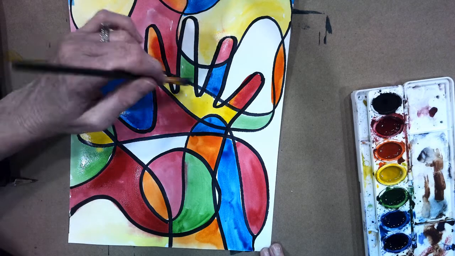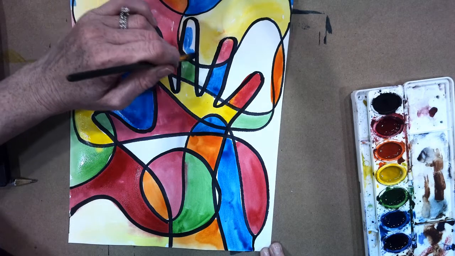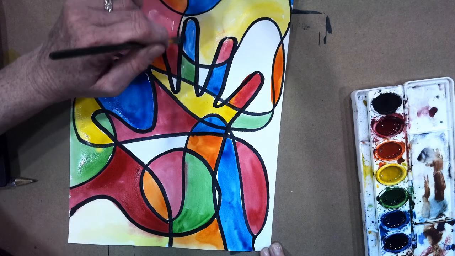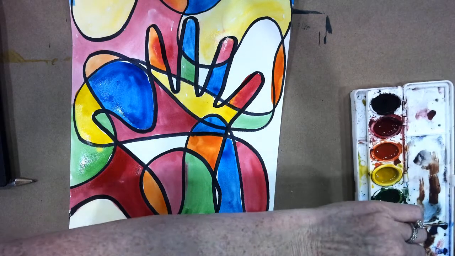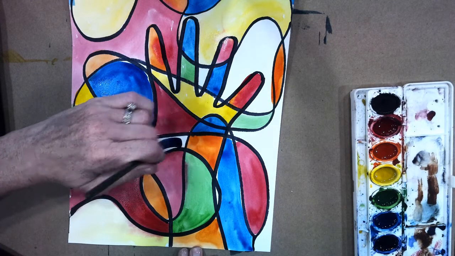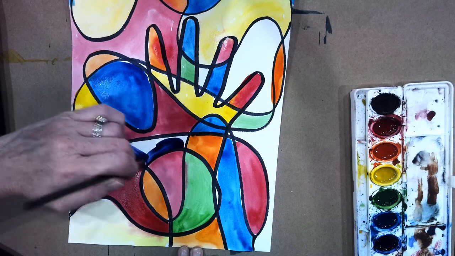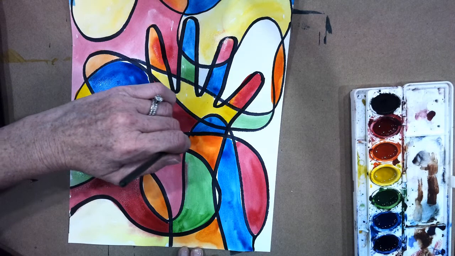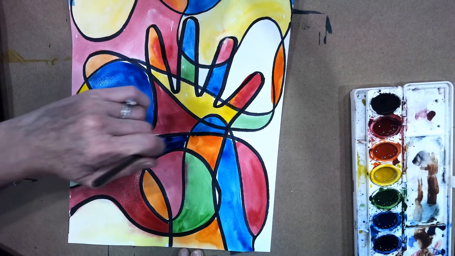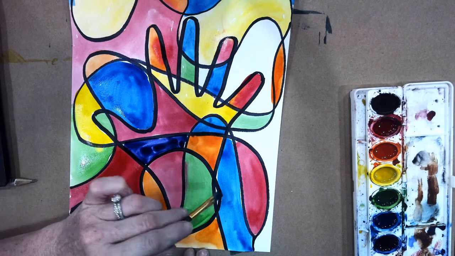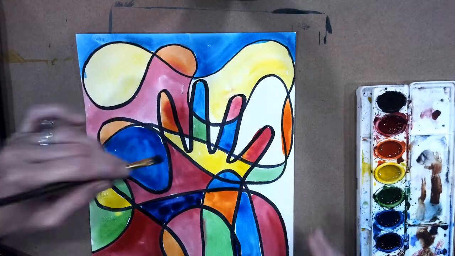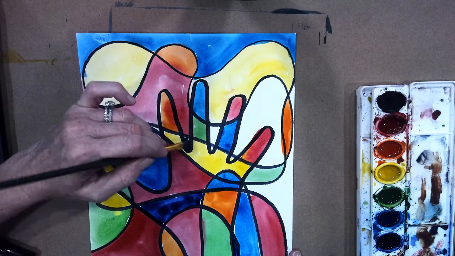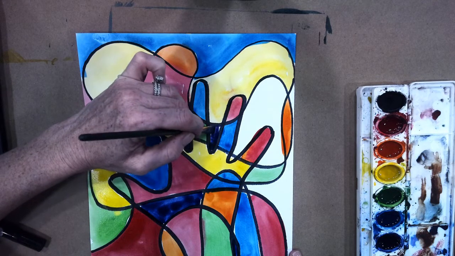I want to save enough that I have some areas of violet too. So, last but not least, I'm going to go in and add in my violet. Trying to keep it neat and tidy if I can, and if I don't, that's okay too. I mean, watercolor can be a little bit difficult to control at times, but that's okay. We'll join these two little pieces together here.